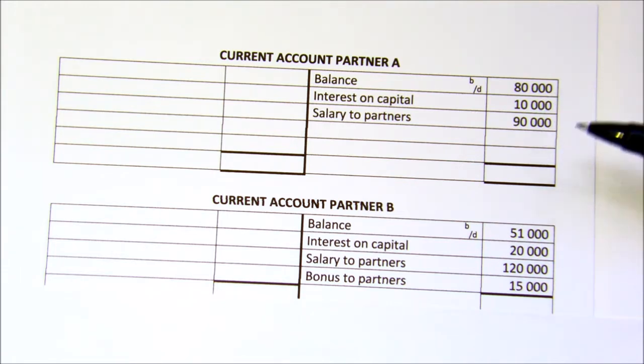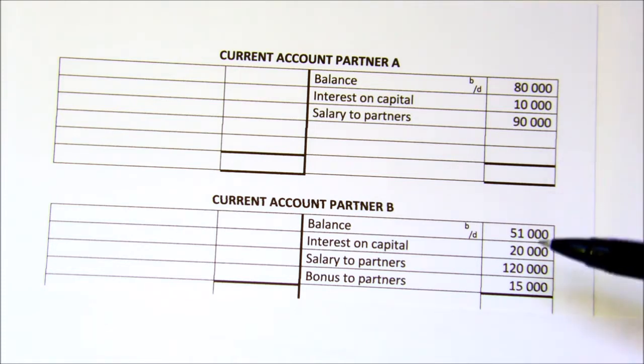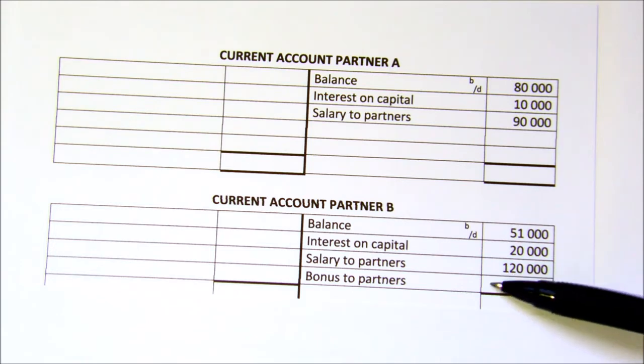Maybe some of the partners work longer hours than others. Maybe one of them is part-time, the other one is full-time. So is it fair then that they share the profits? In that case, we will also give them a salary, and it is possible to give them a bonus.